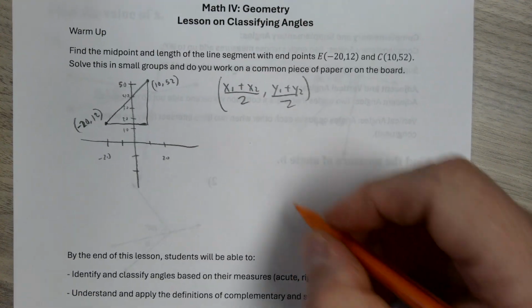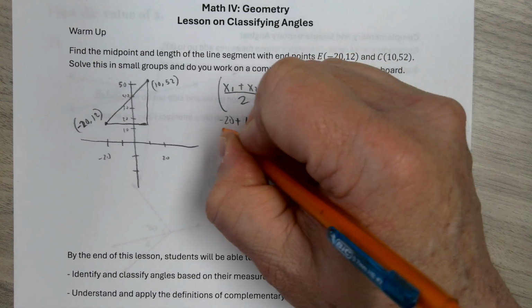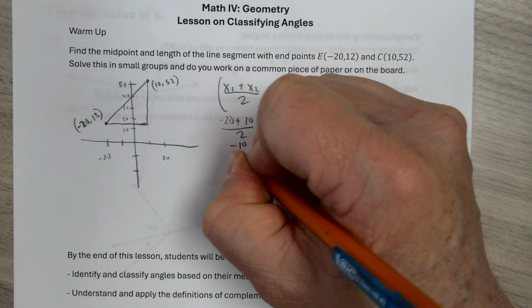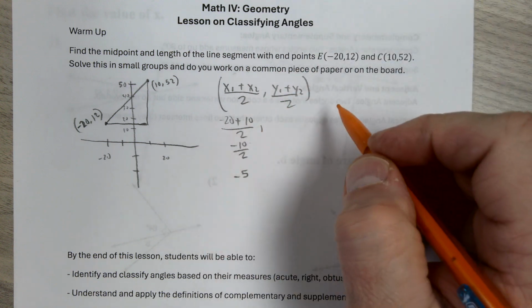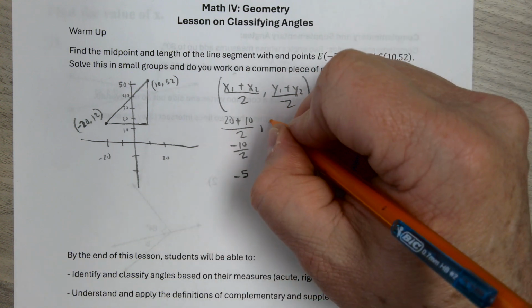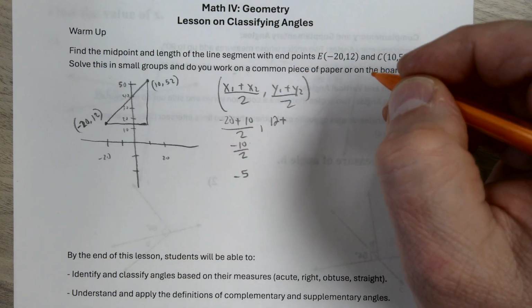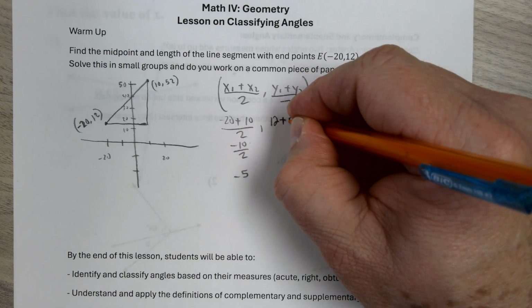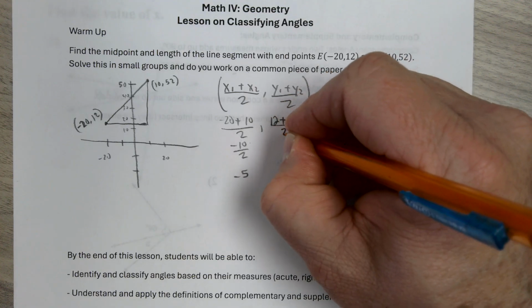So in this case, the x values: negative 20 plus 10 divided by 2. That is negative 10 divided by 2, which is negative 5. For the y values, I'm going to get 12 plus 52 divided by 2.